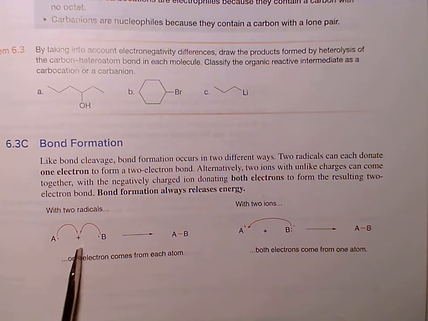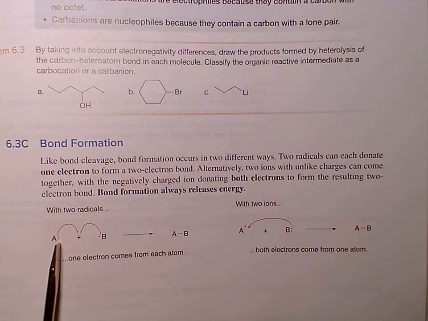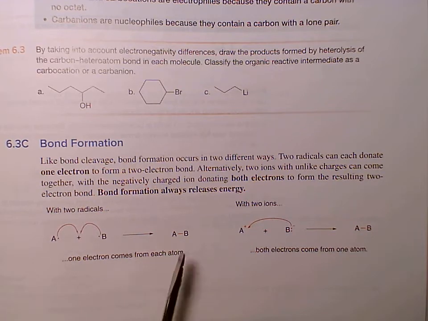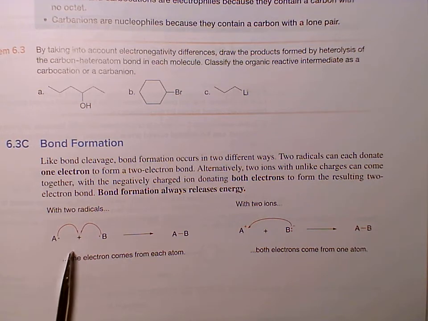So here's two ways to make a bond. If you have two radicals, they could come together. This electron on B and this electron on A get together to form this bond. And as we said before, these types of reactions are fairly rare. You have to really set up the proper conditions for this.